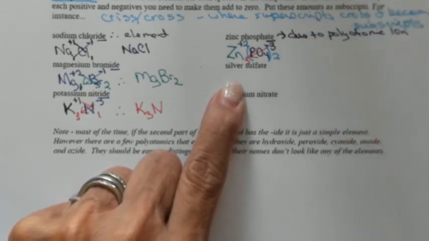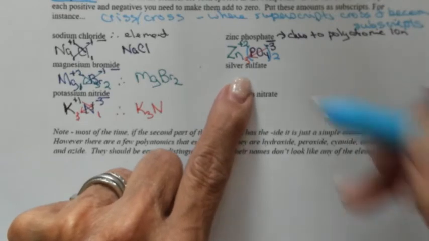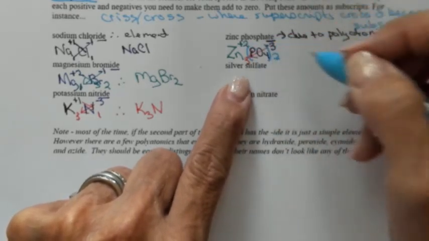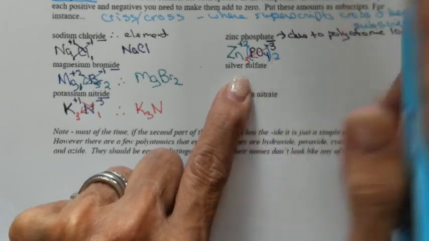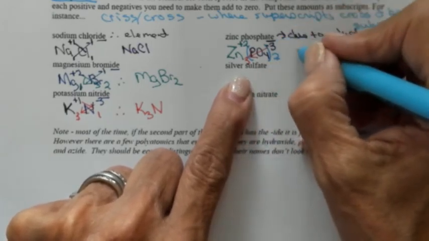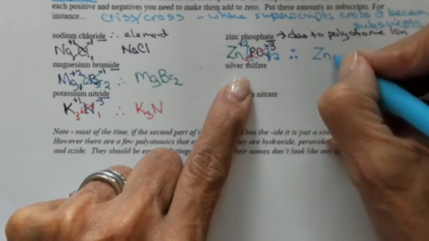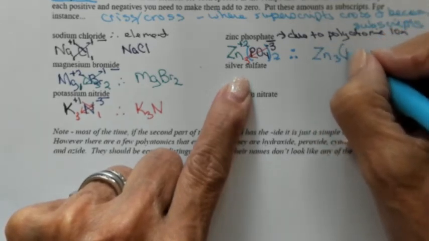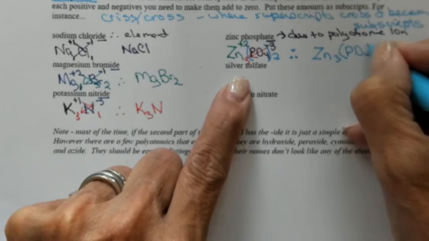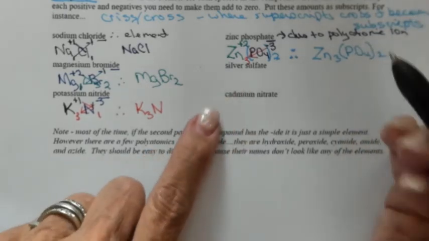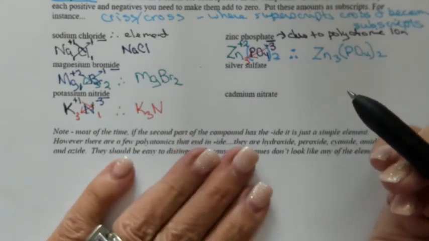And then I can check to see if everything is good. 3 times plus 2 is plus 6. 2 times minus 3 is a minus 6. This compound's total charges add up to 0. Therefore, my final answer is Zn3(PO4)2. Crisscross. Next example, silver.